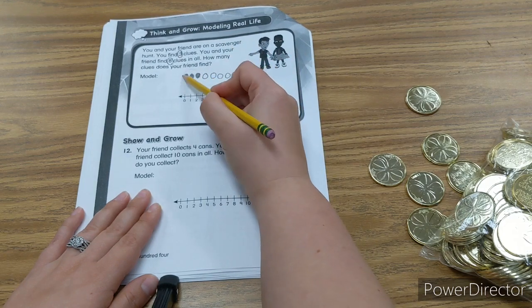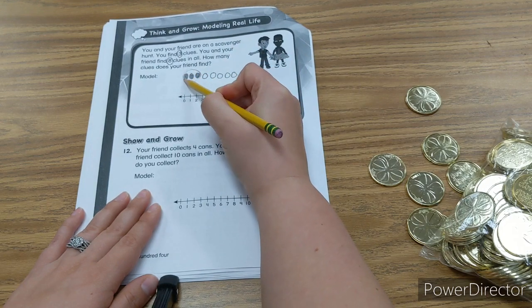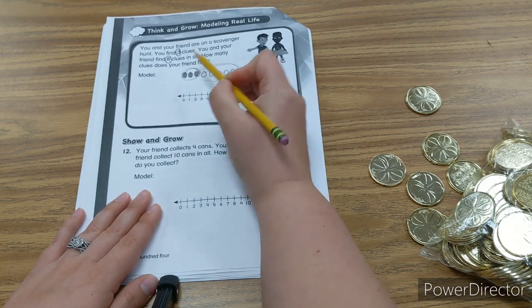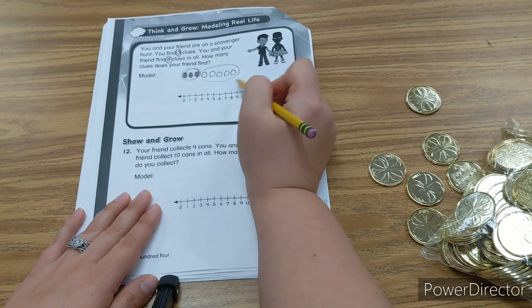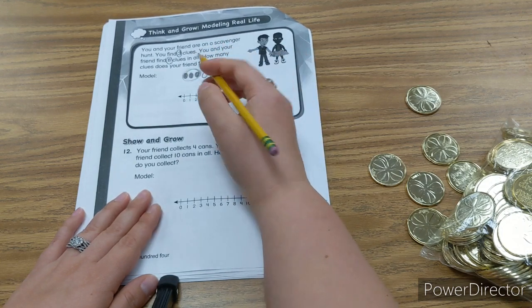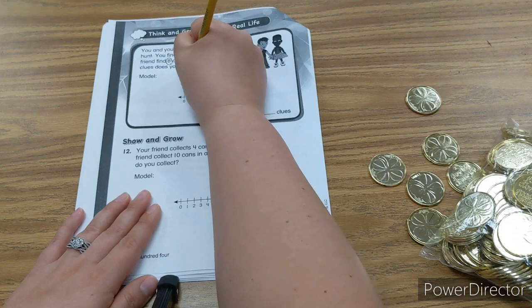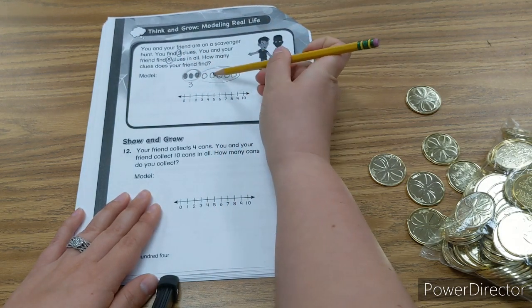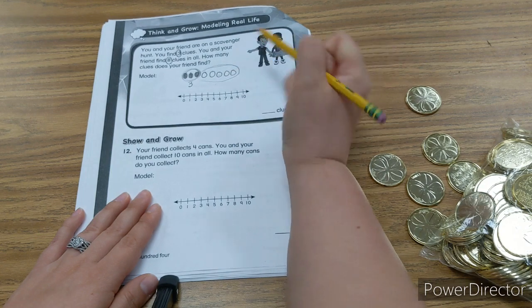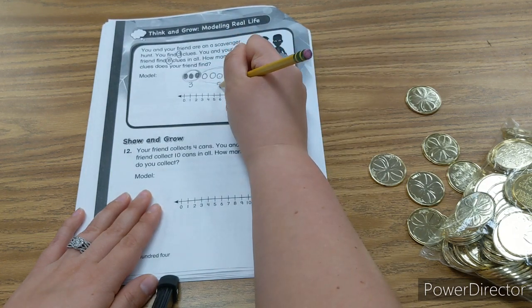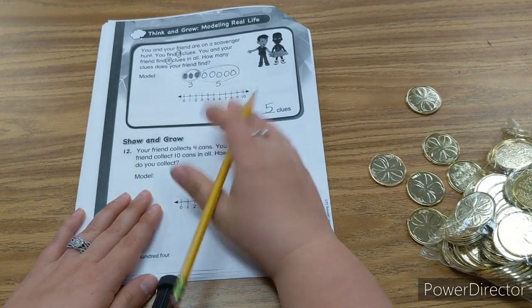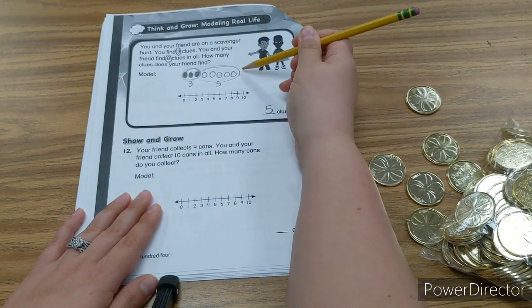Now we know how many our friend found, because we know that these are how many I found, and this is how many my friend found. Part, whole. Our whole is 8. 3 is our part. Now let's see how many our friend found. 1, 2, 3, 4, 5. Our friend found 5. 5 clues. Okay? So we drew a picture to model.